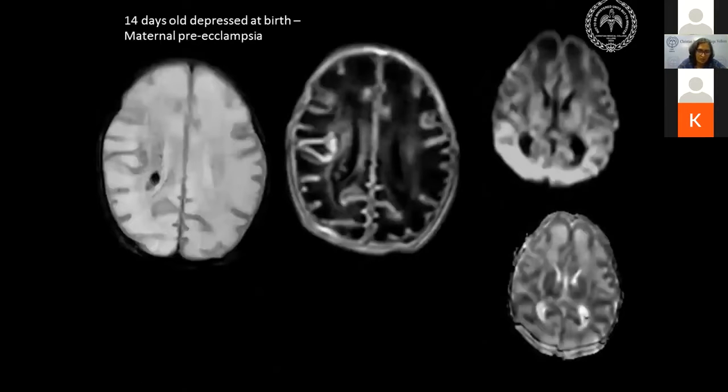A 14-day-old neonate, maternal preeclampsia, and what we can see is that there are extensive white matter changes. This is a T2-weighted scan where we see diffuse hyperintensity in the white matter, gyral swelling and effacement of the sulcal spaces, and also areas of hemorrhage along the ventricular margin. On a T1-weighted scan, again, the white matter appears markedly hypointense and the cortex appears bright.